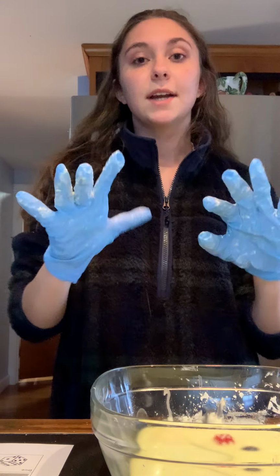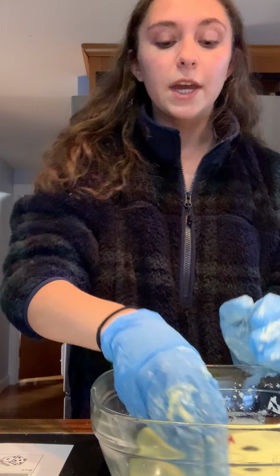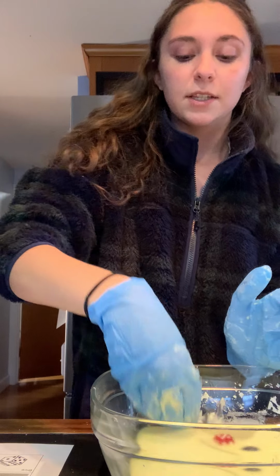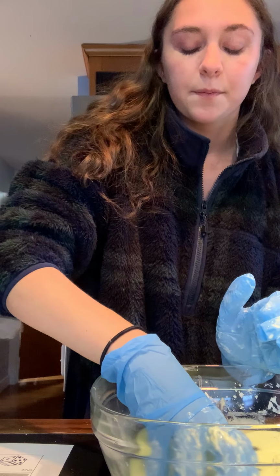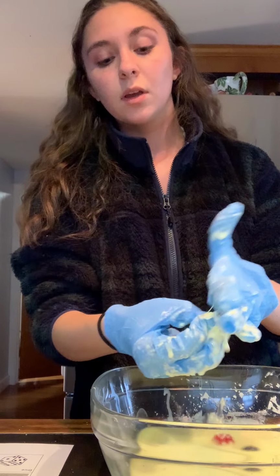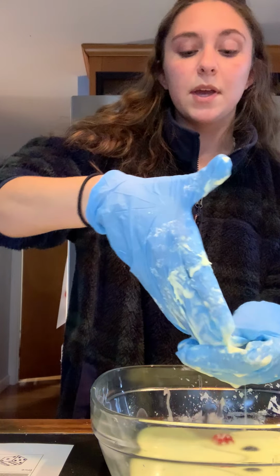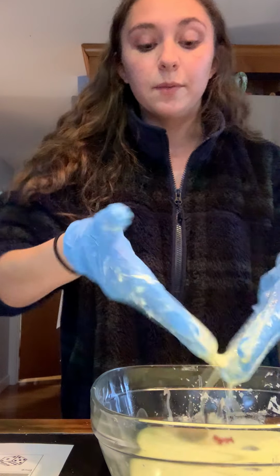Now I want to give you the chance to kind of play around with it. I want you to run your fingers through it. I want you to hold it. When you run your fingers through it, you notice that it's more liquidy than anything. But when you pick it up and move it from hand to hand, it becomes a solid. But when you let it go, it becomes instantly liquid.